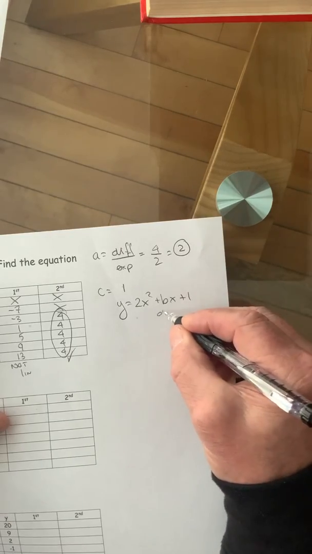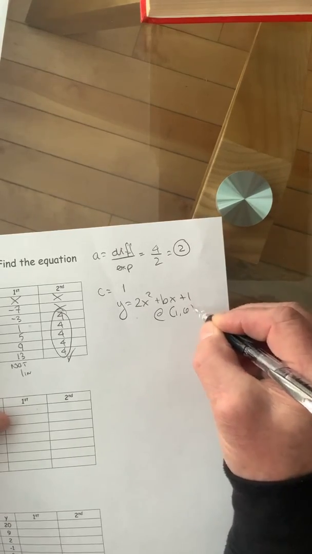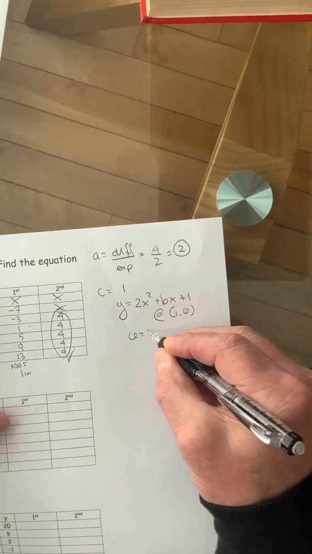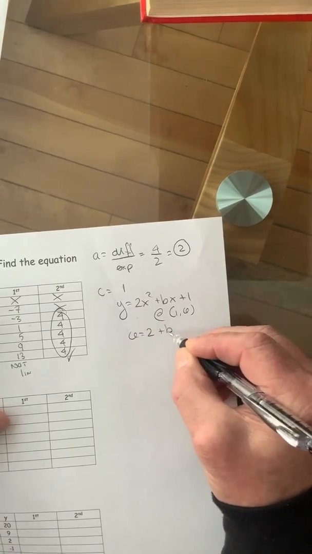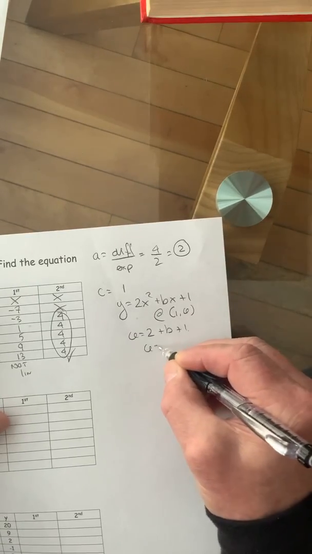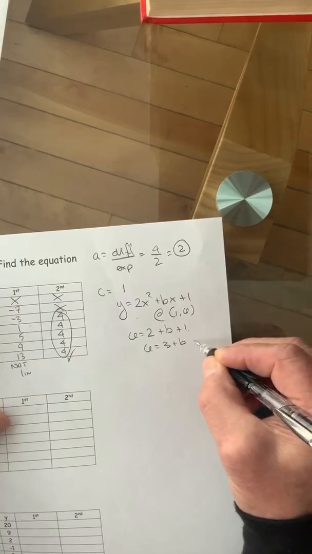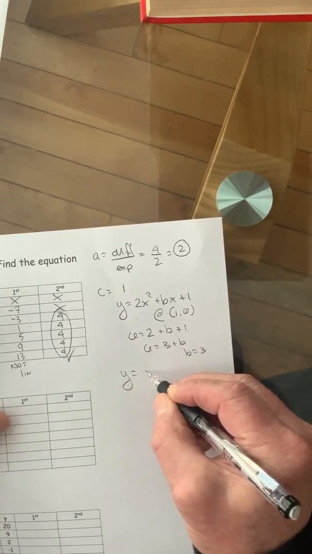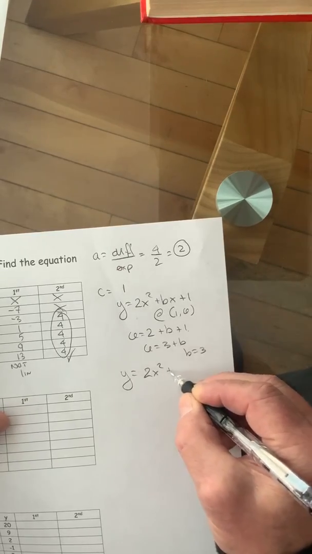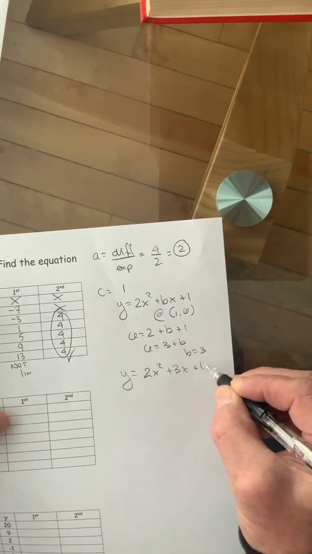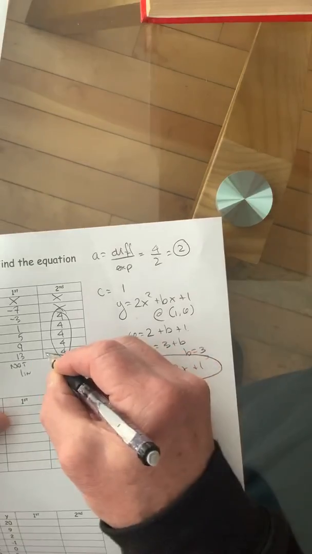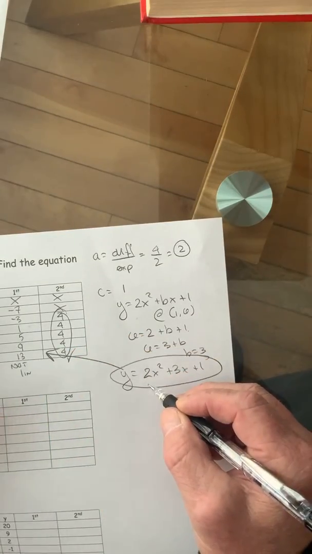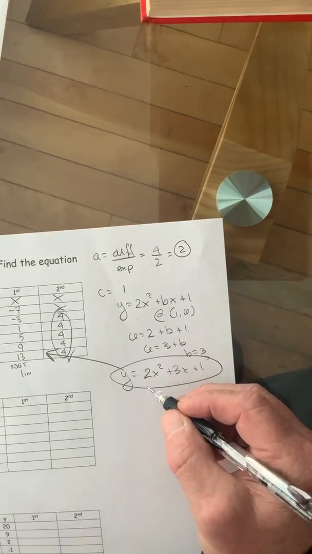Pick a set of data. 1, 6. 6 equals 2 plus b plus 1. 6 equals 3 plus b. b must be 3. Y equals 2x squared plus 3x plus 1 is the equation that generated that data. That leaves you 2 more to do. Thank you.